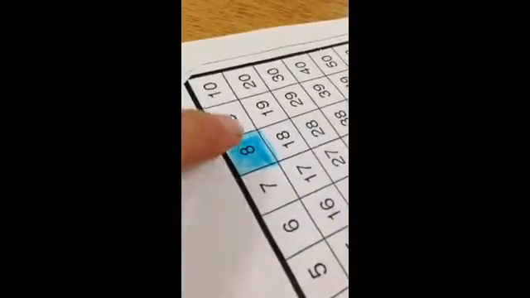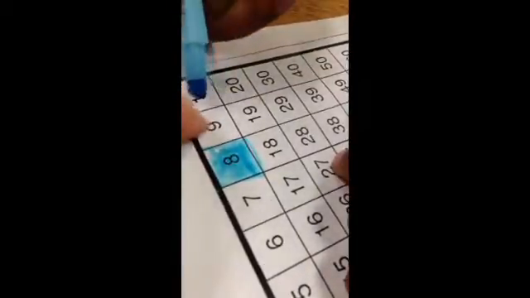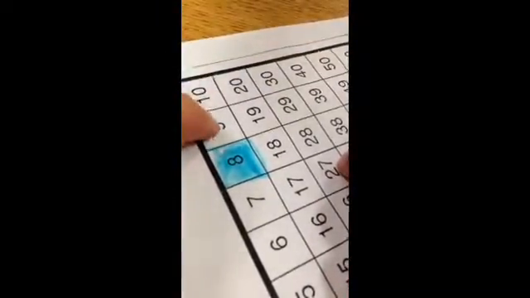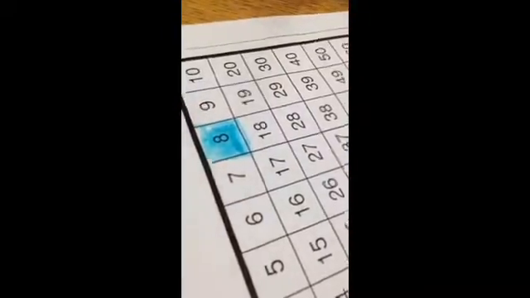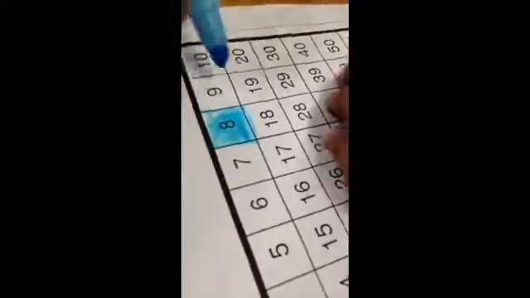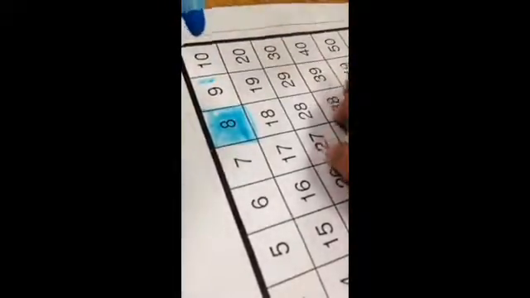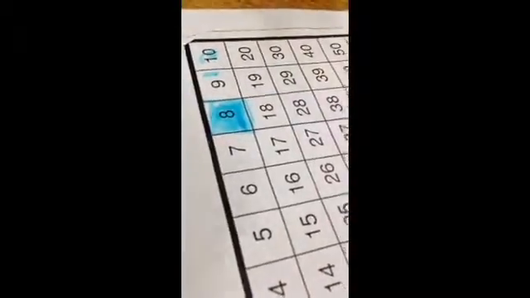So how could we show 9 on here to add? We're not going to highlight the number 9, but what are we going to do? We're going to count. Okay, so what are we going to start at when we count? 1. Okay, so 1. Then what? 2. Okay, so then 2. Then where's the 3 going to go? Okay, 3.